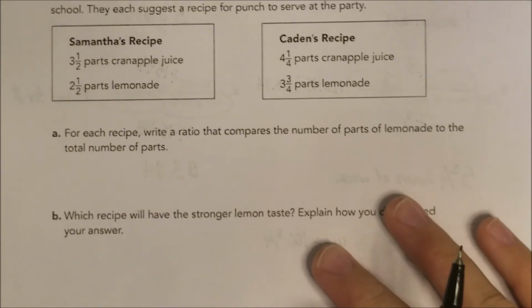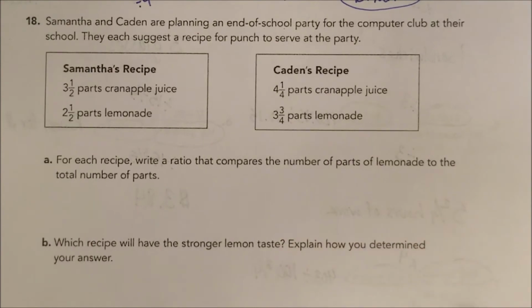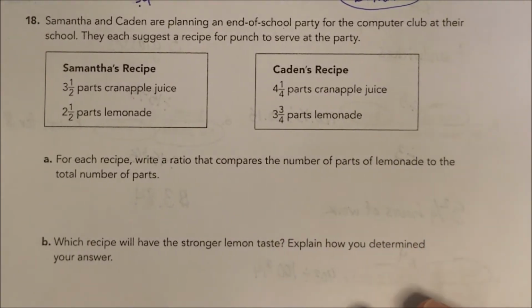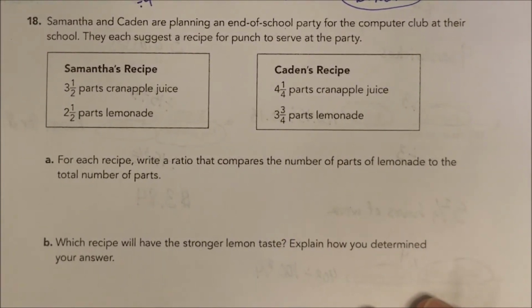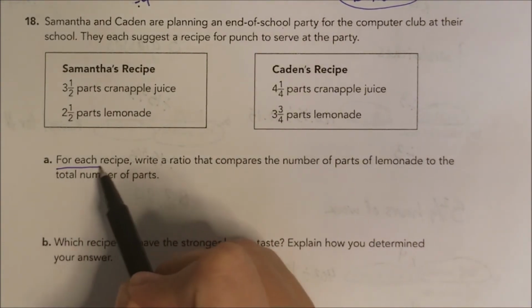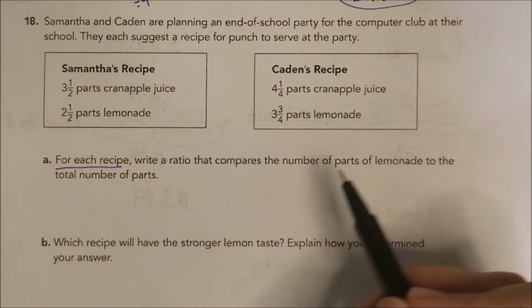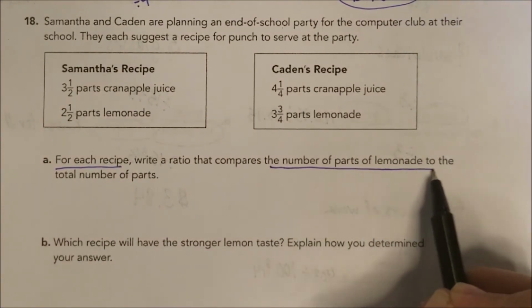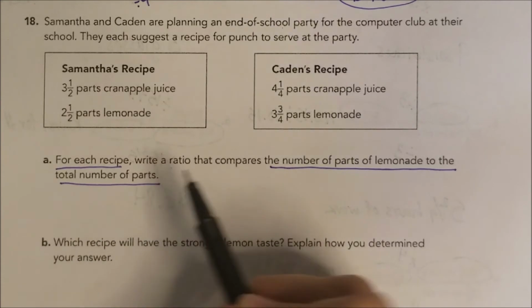Okay, 18. Same type of problem. Samantha and Caden are planning an end-of-school party for the computer club at their school. They each suggest a recipe for punch to serve at the party. For each recipe, write a ratio that compares the number of parts of lemonade to the total number of parts.